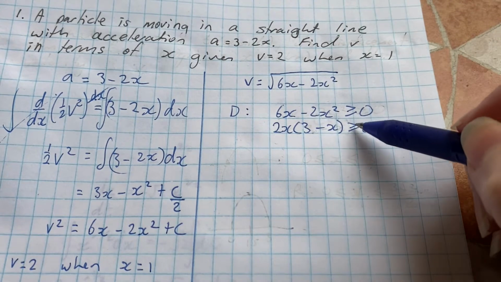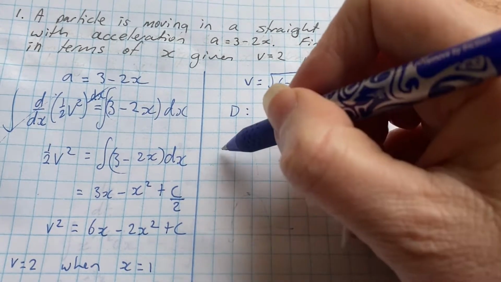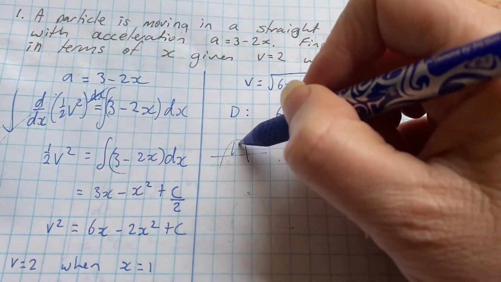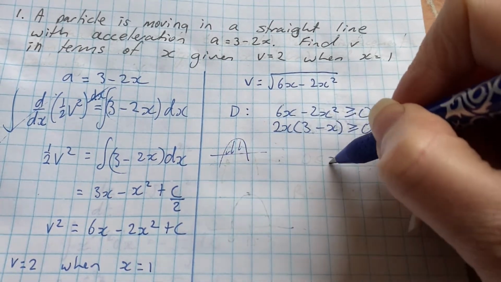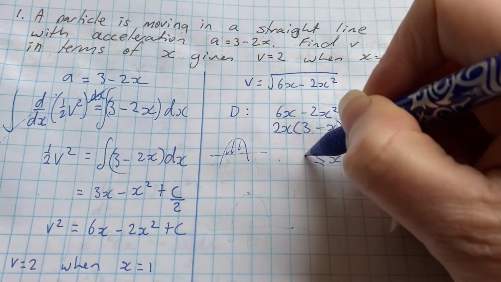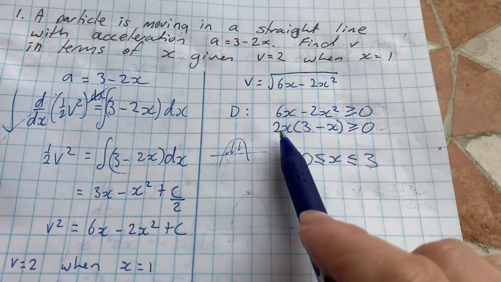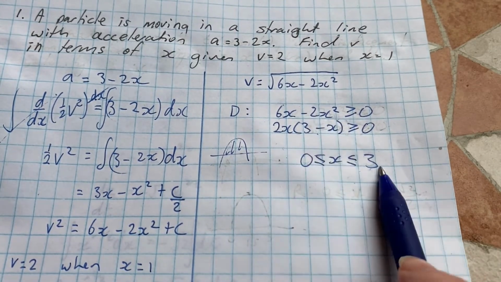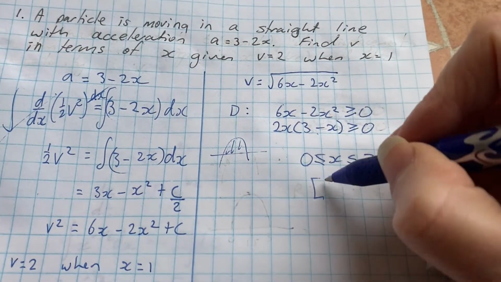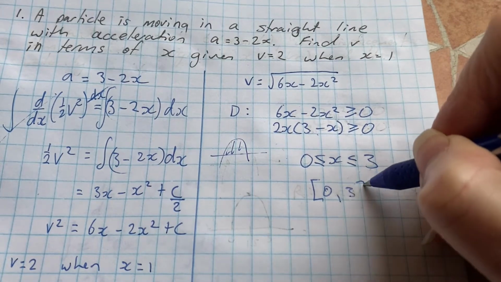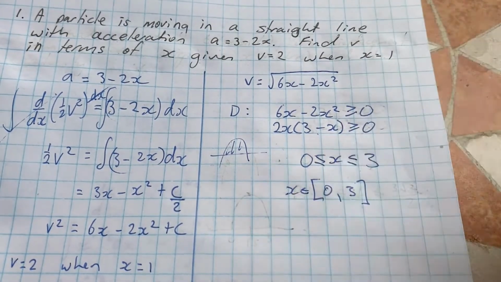So the function will be greater than 0 when it's between the intercepts. In this area it's above the x-axis. So therefore x is between 0 and 3, 0 from here, 3 from here. That's the domain of the function. And of course we should be writing that in interval notation. So x is an element of that.